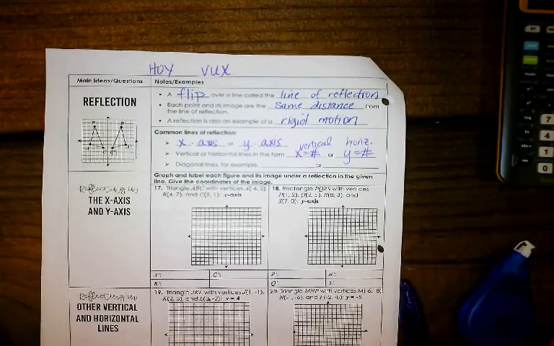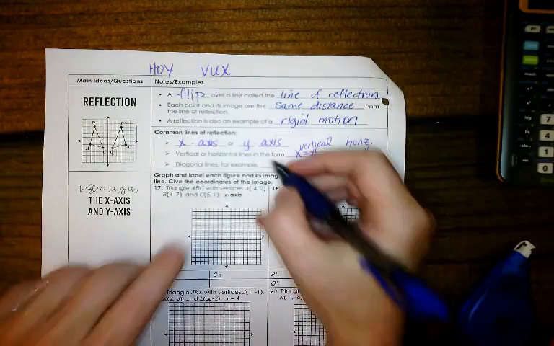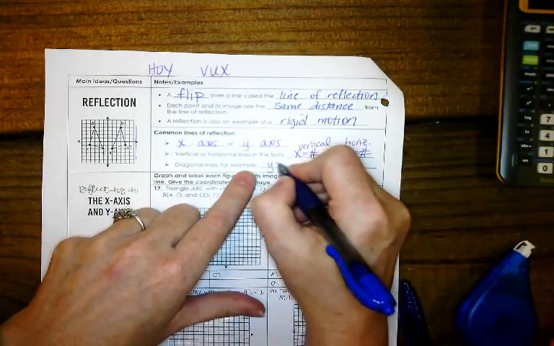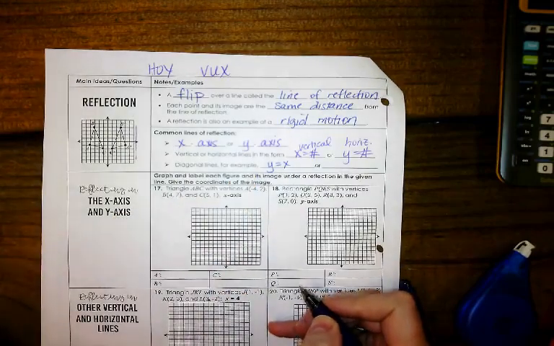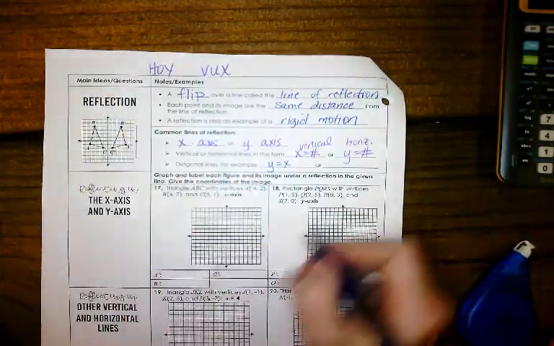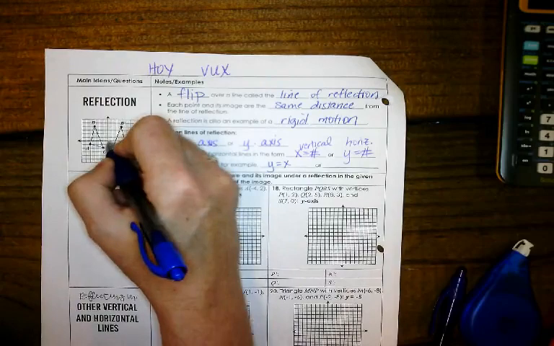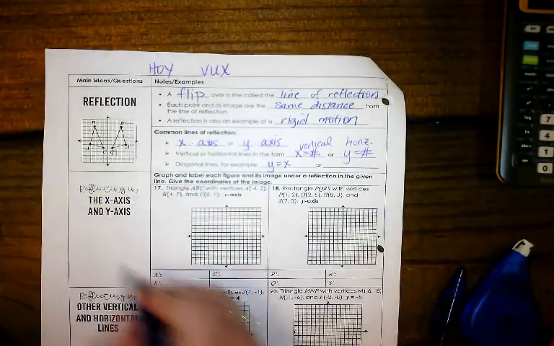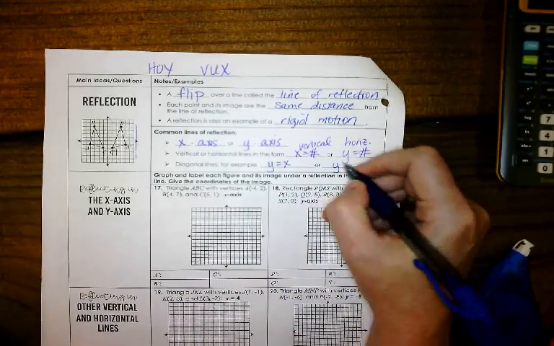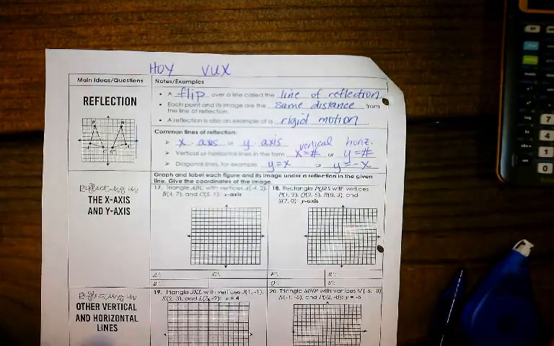Do you know what that diagonal line looks like? It goes through the origin and just goes up one over one, or down one, left one. Or y equals negative x, which also goes through the origin. We're going to only use those two to keep it simple. Okay? And we'll talk more about those in a minute.